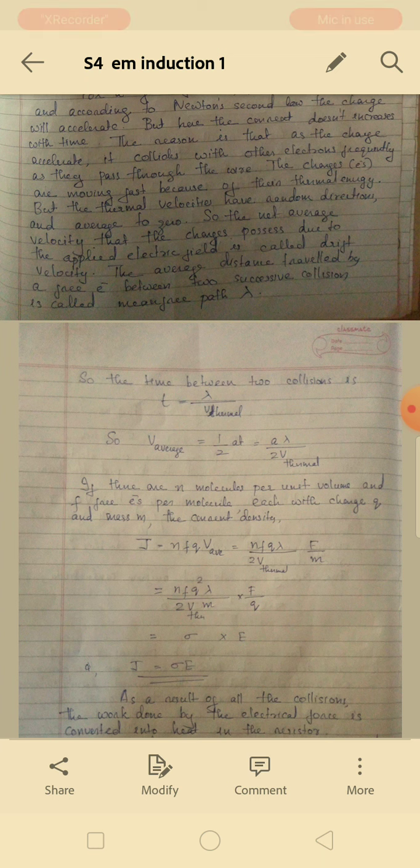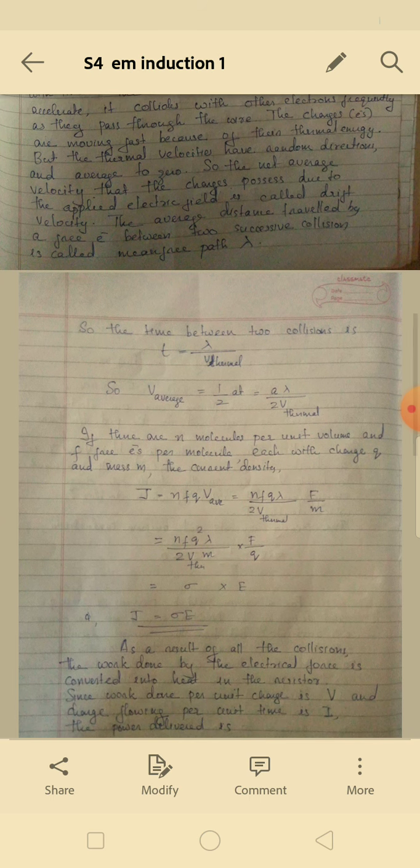Okay. Then if there are n molecules per unit volume and if there are f free electrons per molecule, each with a charge q and mass m, then the equation for current density is J is equal to n into f into q into V average. Where n is the molecules per unit volume, f is the electrons per molecule, q is the charge, and V average is their velocity.